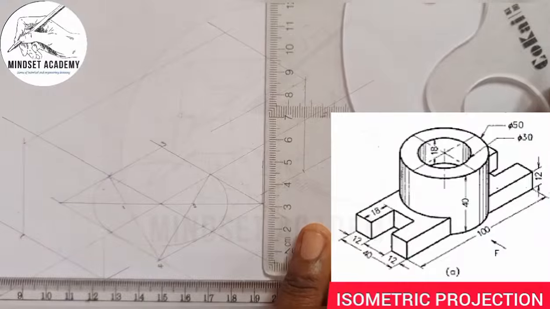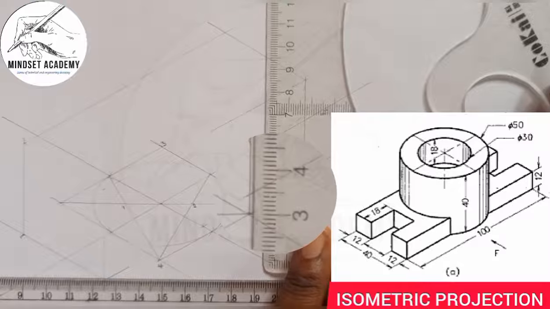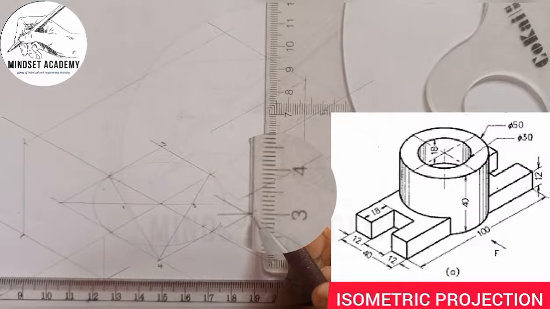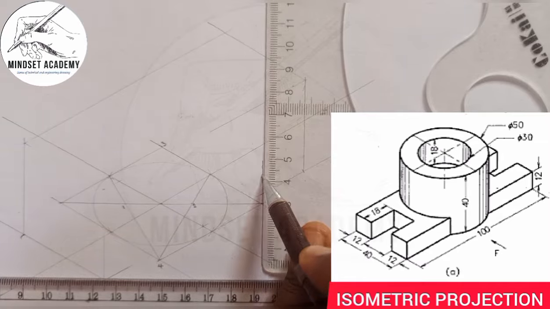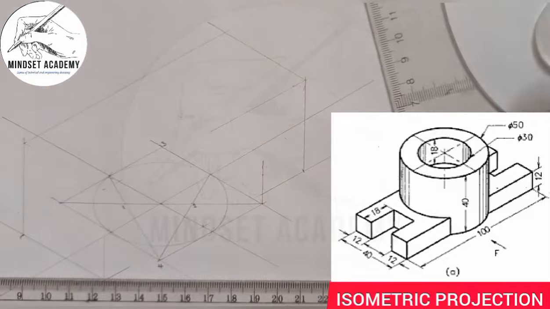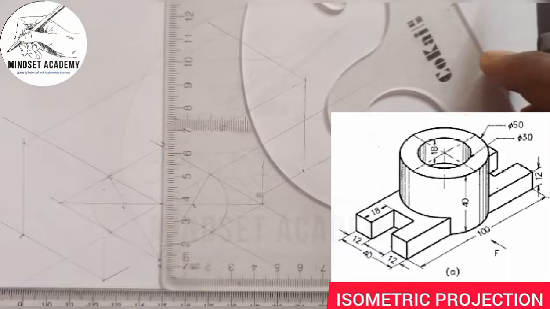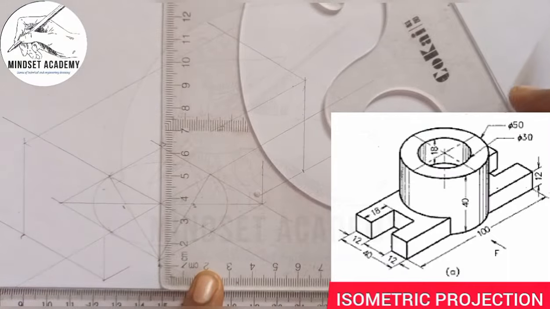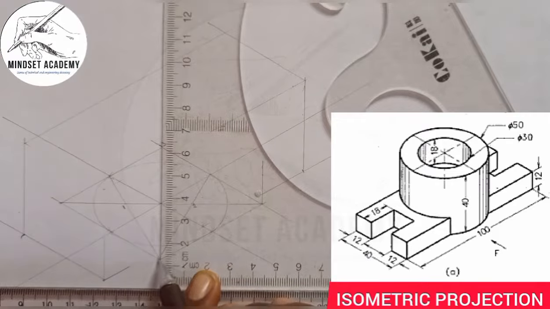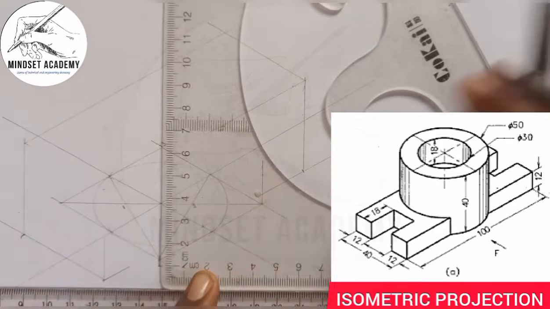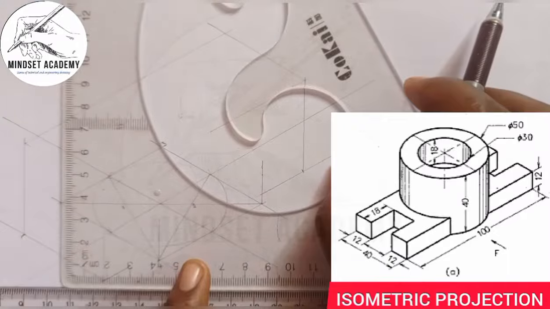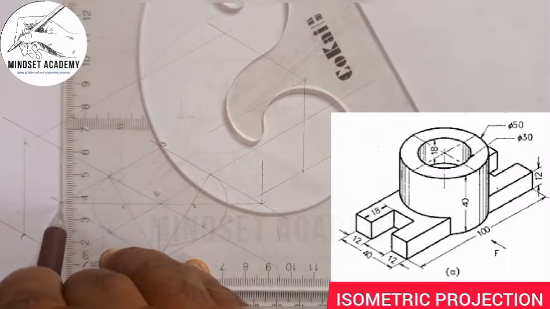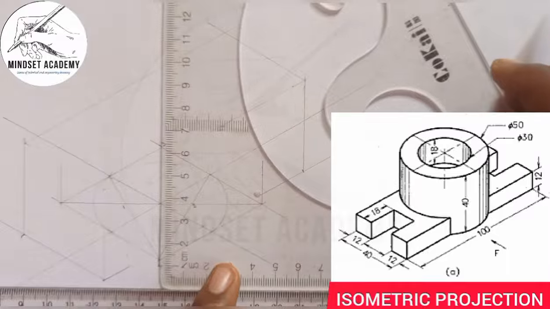So I'm going to measure 12. From 3 to 4 is 10, 11, 12. This is point 12 here, right? I'll take this up to, I'll take here up to, I'll take here up to.